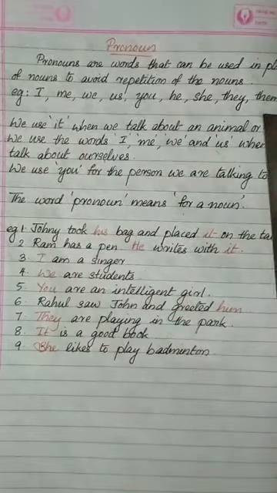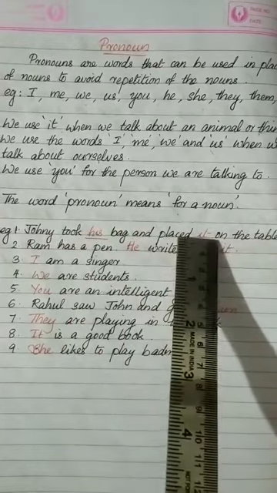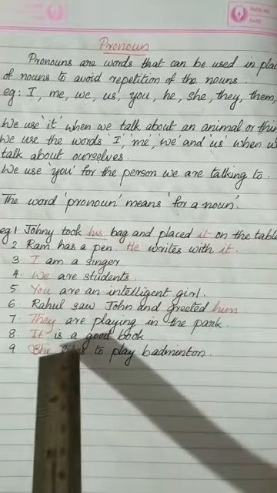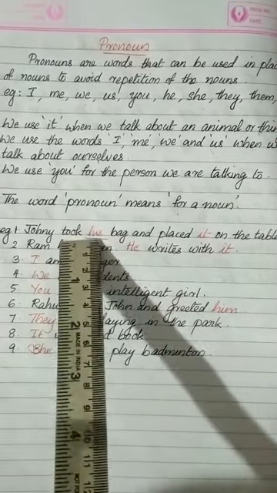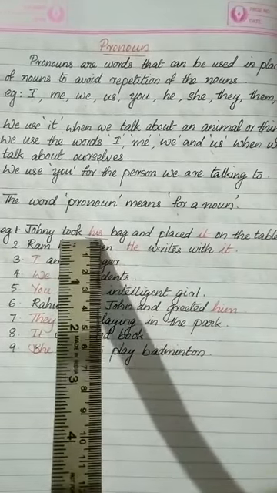Now look at these sentences. First one, Johnny took his bag and placed it on the table. Which are the pronouns in the sentence? His and it. The pronouns in these sentences are marked using red ink. So, the pronoun his is used instead of repeating the noun Johnny. Johnny took Johnny's bag. So, instead of saying that, we used Johnny took his bag and placed it on the table.